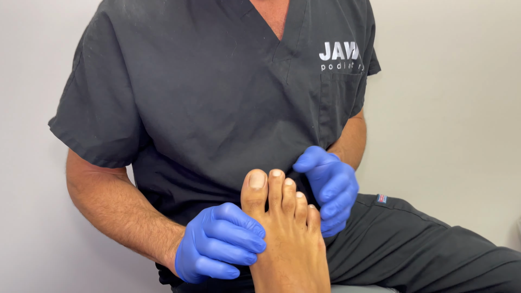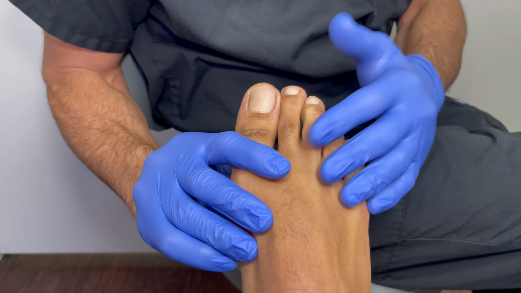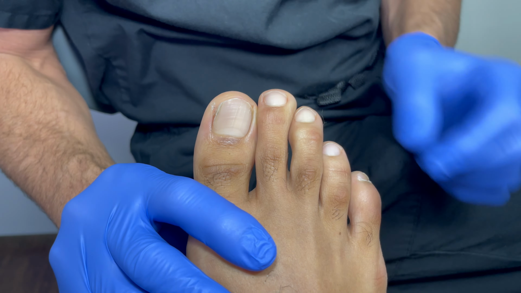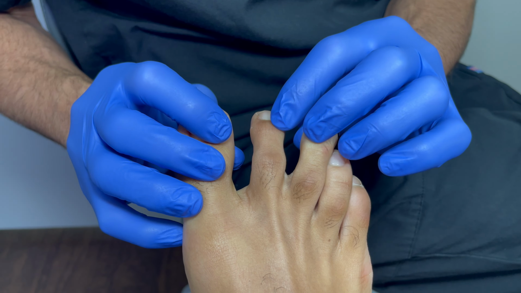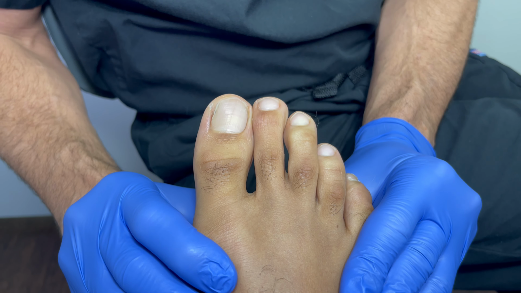We just so happen to have an individual who's helping us out here today. This individual has, for example, Morton's toe. As everyone can see, he has a very long second toe. So this is a perfect show and tell.